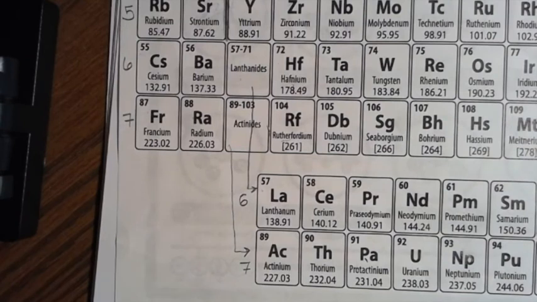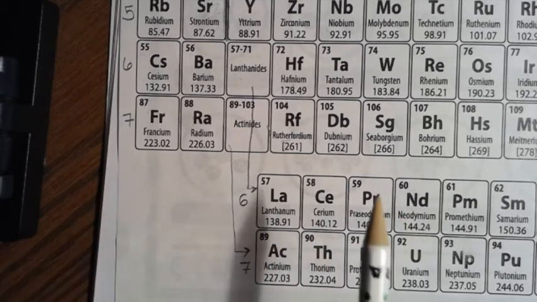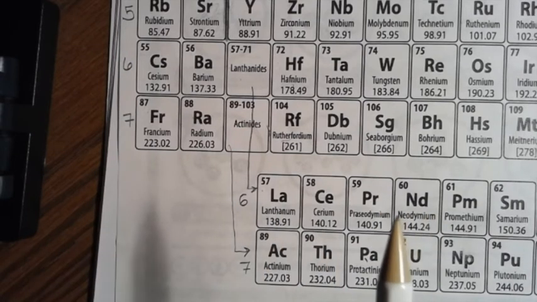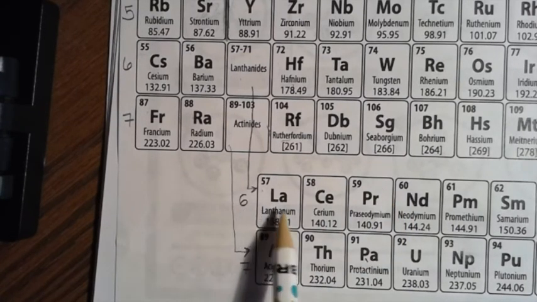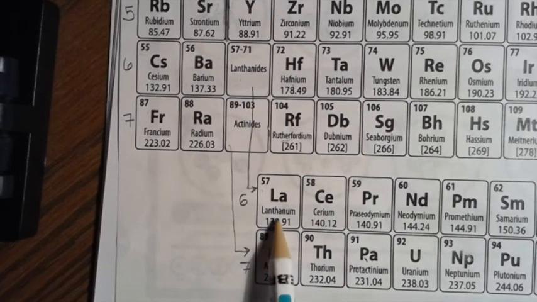Feel free to stare at that for a while if you're like, what happened? Yeah, so if you had given yourself an 8th row before, just erase it. They've printed it this way so that it fits nicely on your paper, but really this entire, we call it the lanthanide series, starts with lanthanum.